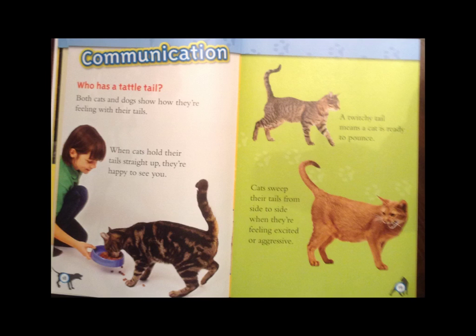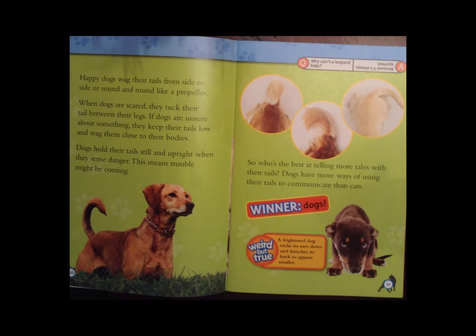Communication. Who has a tattletale? Both cats and dogs show how they're feeling with their tails. When cats hold their tails straight up, they're happy to see you. A twitchy tail means a cat is ready to pounce. Cats sweep their tails from side to side when they're feeling excited or aggressive. Happy dogs wag their tails from side to side and round like a propeller. When dogs are scared, they tuck their tail between their legs.